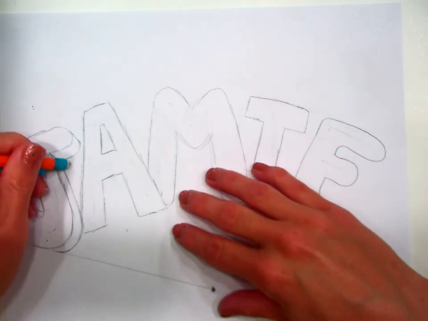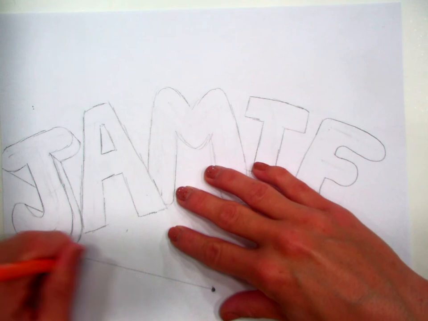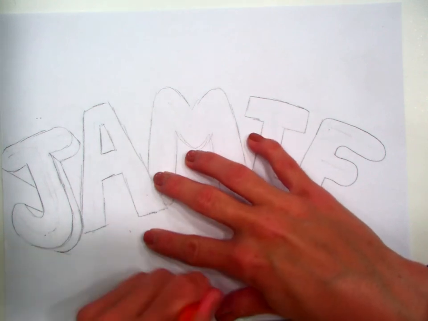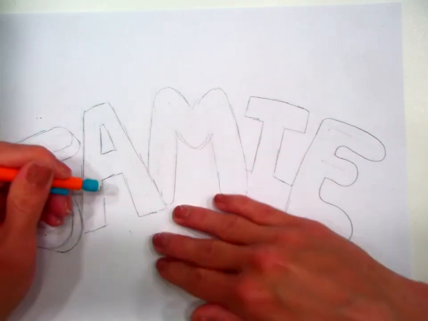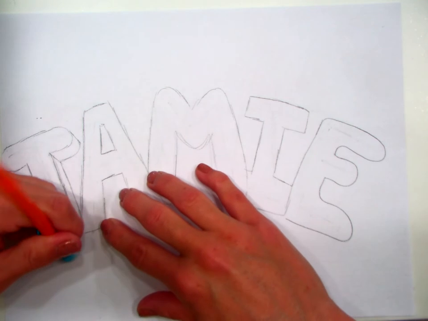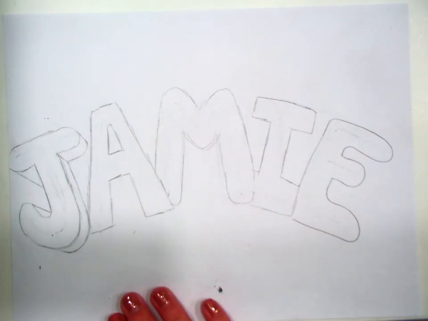Now I didn't need that anymore, so I erased that. I don't need this anymore, so I'm going to erase that. Remember, my heavy-handed people, make sure you hold your pencil towards the back or use an H pencil so that erasing will be a lot easier.